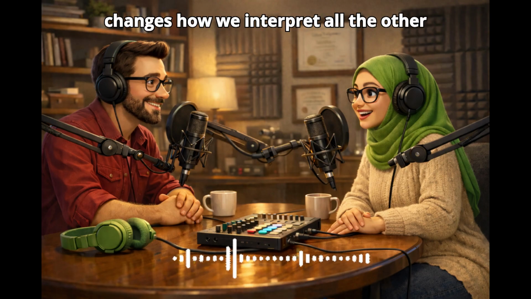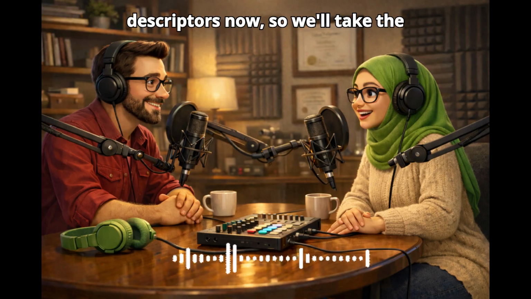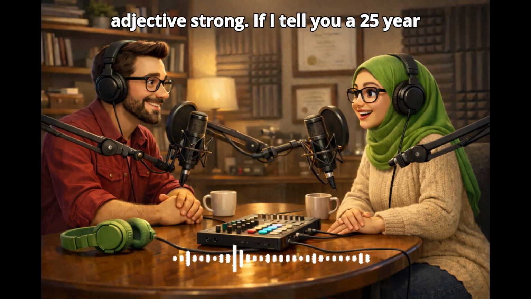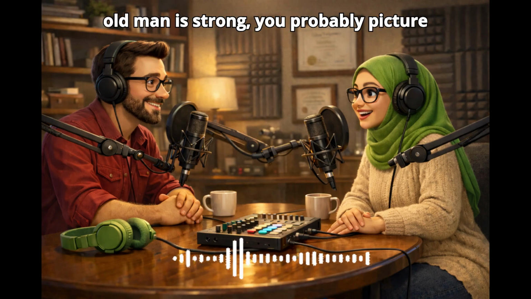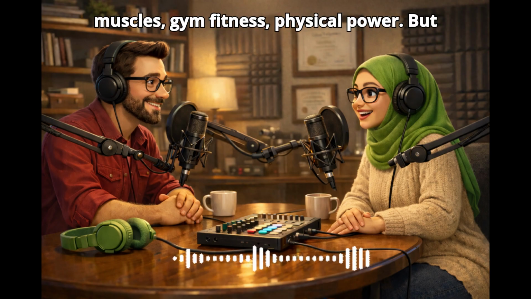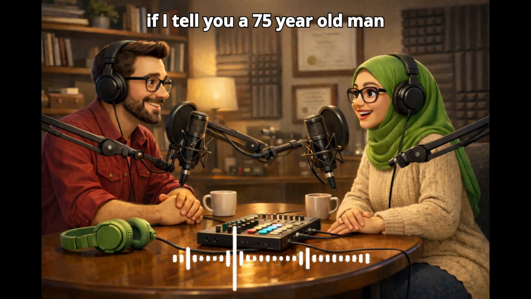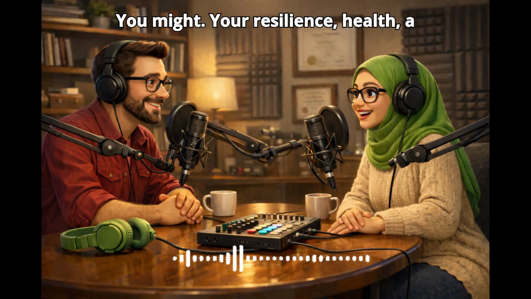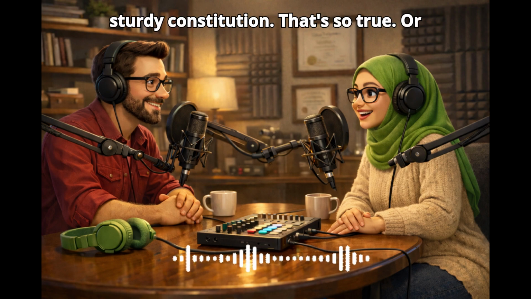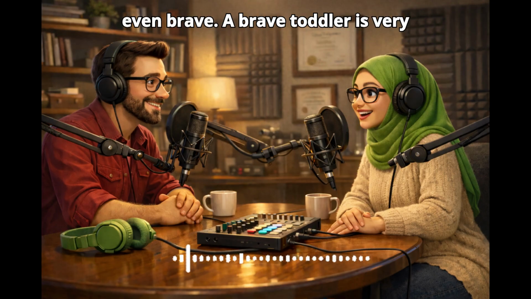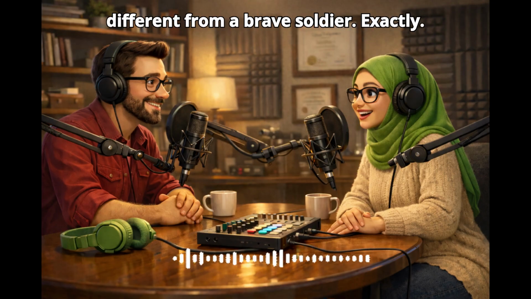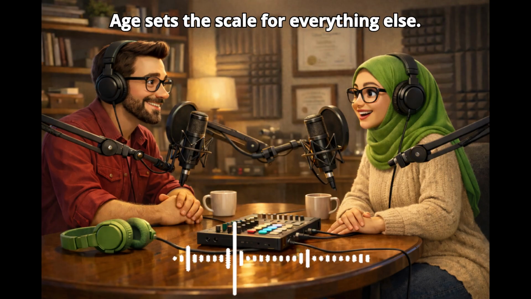Age changes how we interpret all the other descriptors. How so? Well, take the adjective strong. If I tell you a 25-year-old man is strong, you probably picture muscles, gym fitness, physical power. But if I tell you a 75-year-old man is strong, the image shifts completely. You might picture resilience, health, a sturdy constitution. That's so true. Or even brave. A brave toddler is very different from a brave soldier. Exactly. Age sets the scale for everything else.